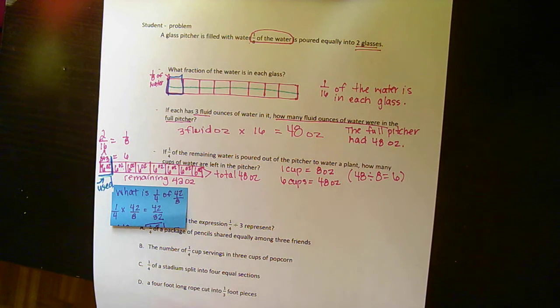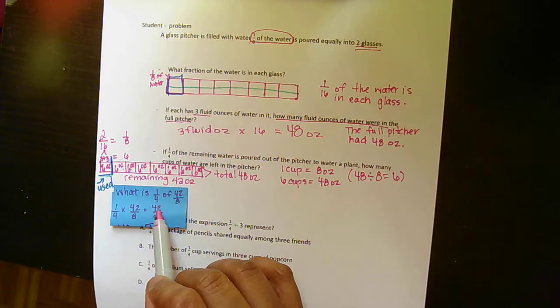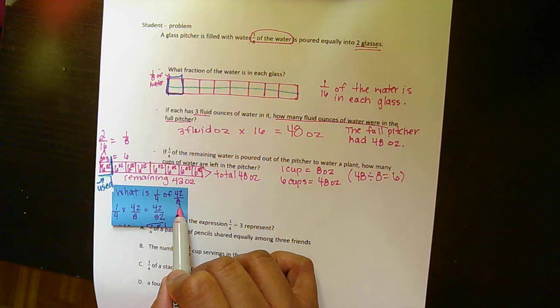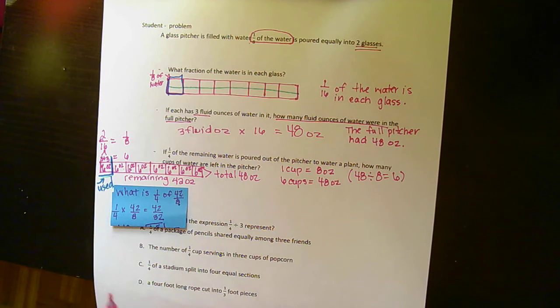So now, I need to put 42 over 8, because this is showing me how many cups there are in the ounces. So 1/4 times 42 over 8 is going to give me 42 over 32. That was the part that was used.